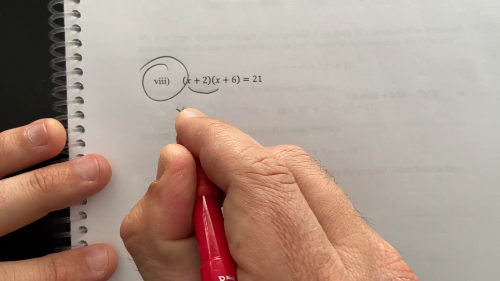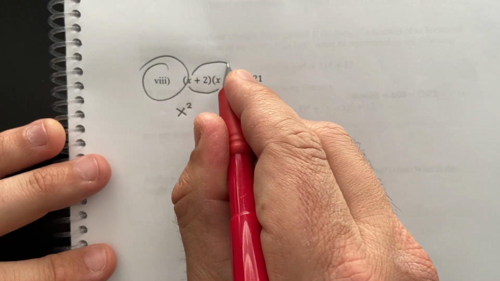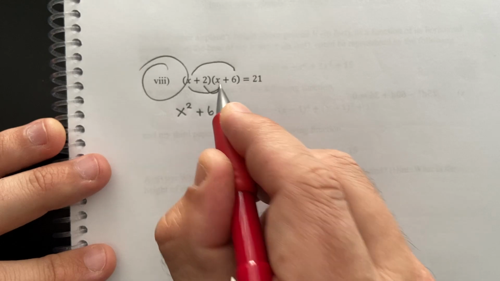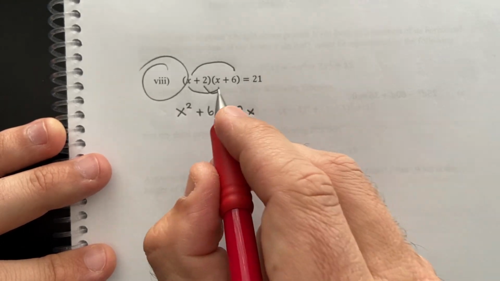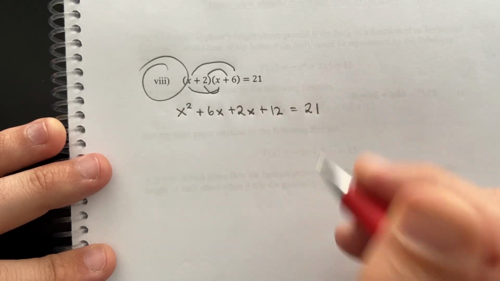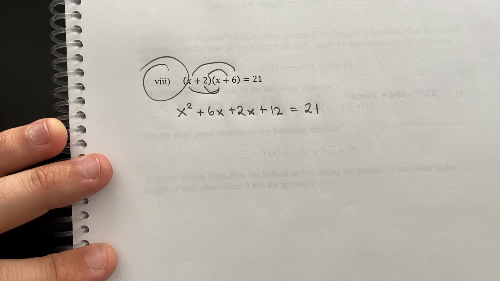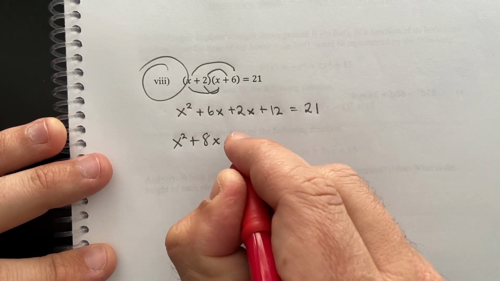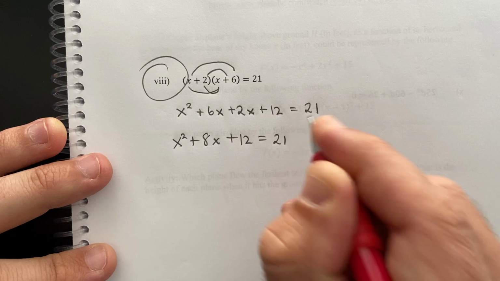So first combination, I'll get x squared. Outside combination, I'll get 6x. Inside combination, I'll get 2x. And then lastly, I'll get 12. This all equals 21 still. X squared plus 8x plus 12 equals 21.